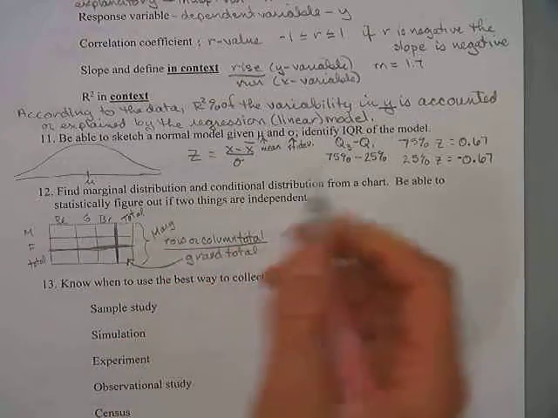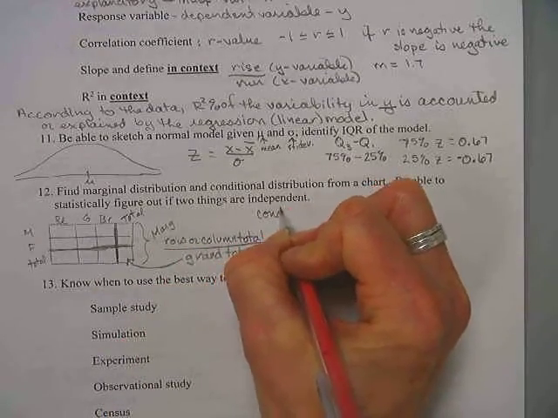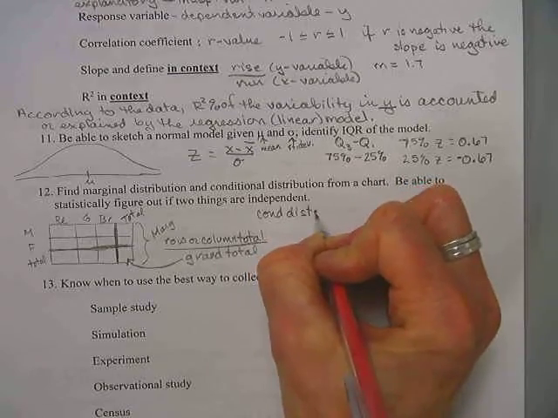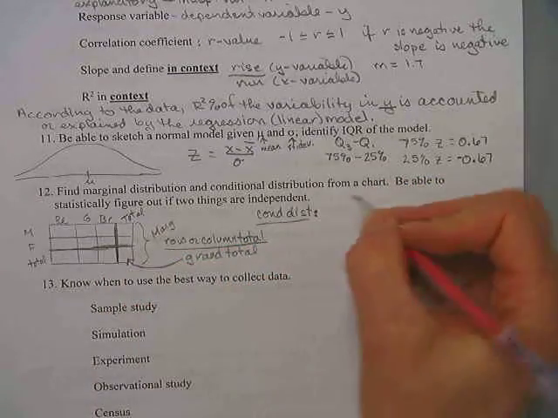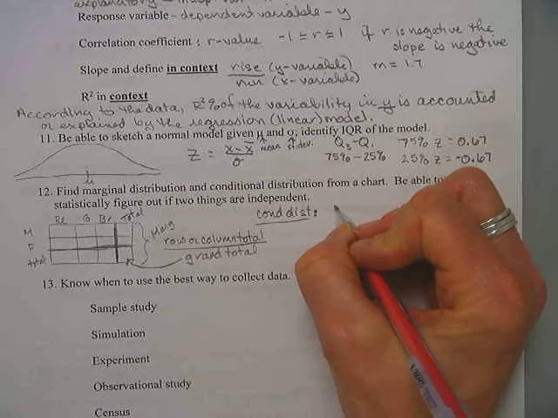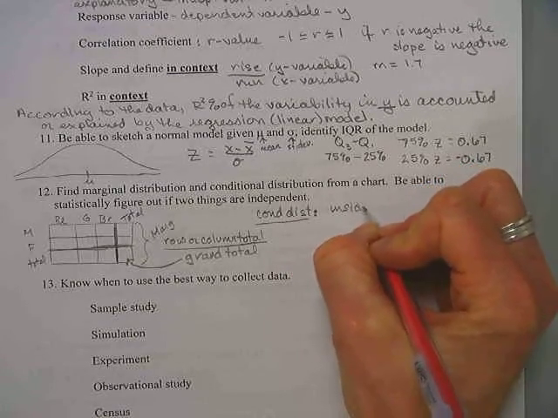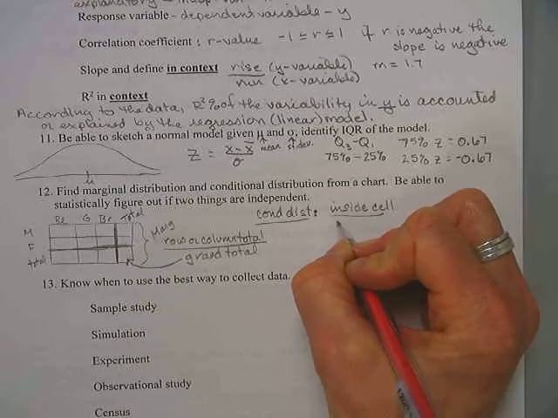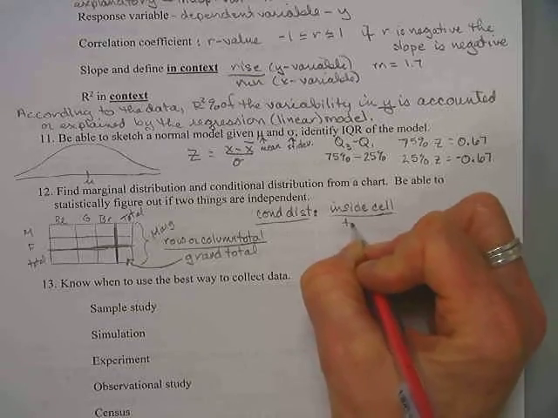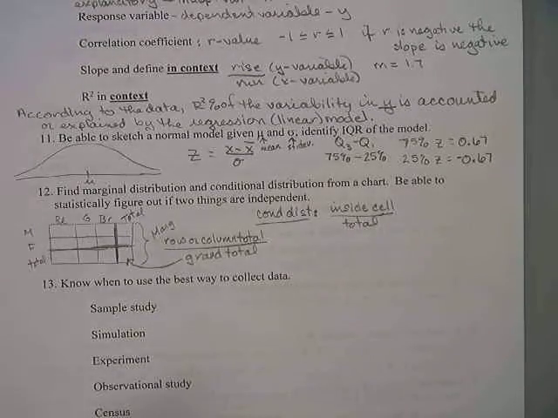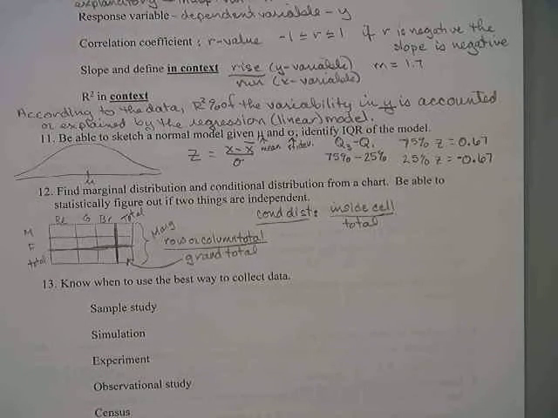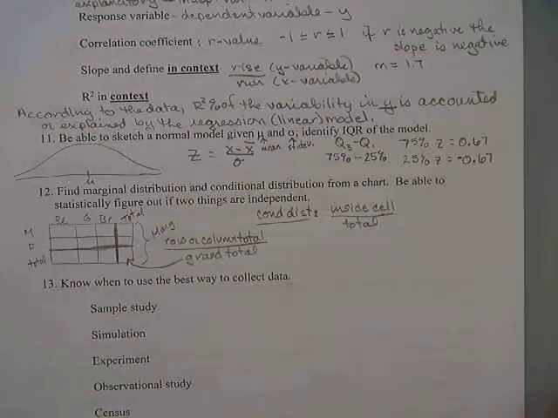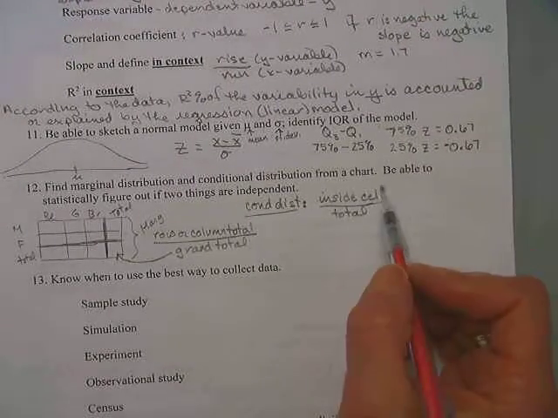Okay, conditional distribution. That's going to be from the cells on the inside, and it's going to be divided by a total. Depending on how they ask the question, it might be divided by the grand total, it might be divided by a marginal total, the row or the column, either one of those two.